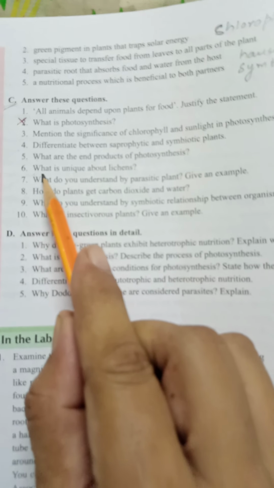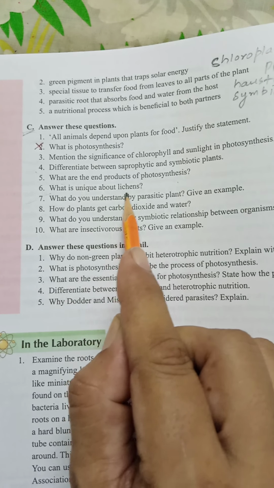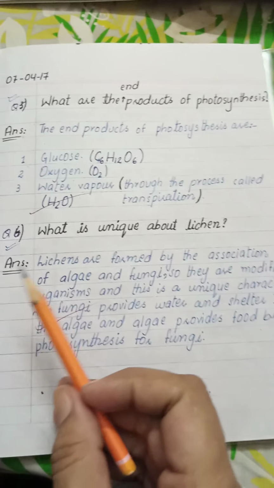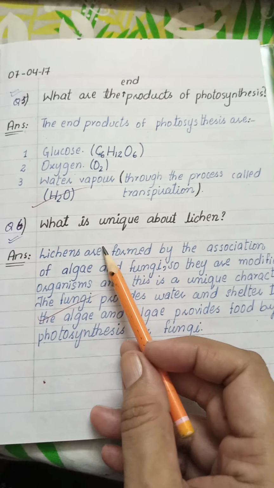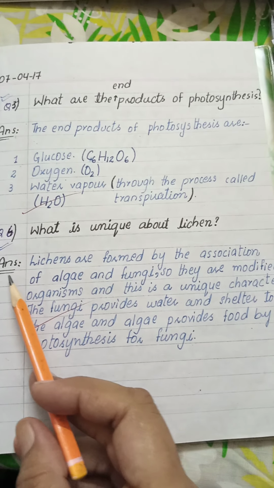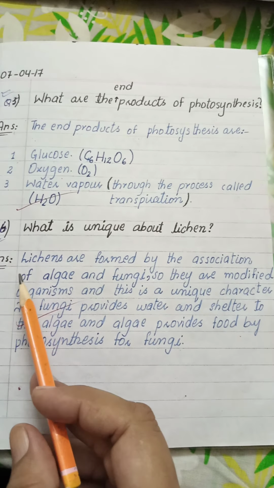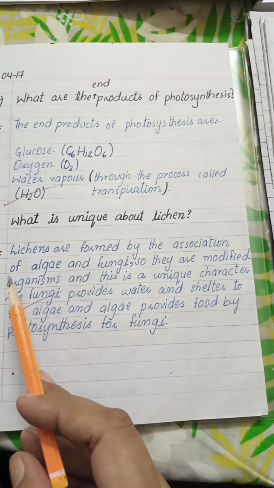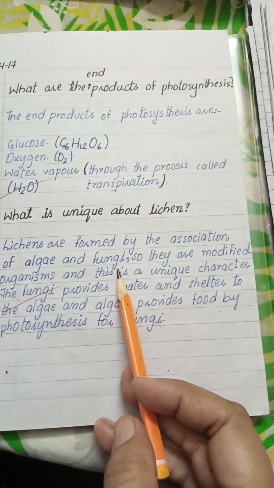And the question number 6 is, what is unique about lichen? You will write the question with black pointer. Okay, leave one line before writing the answer. Answer number 6 is, lichen are formed by the association of algae and fungi.